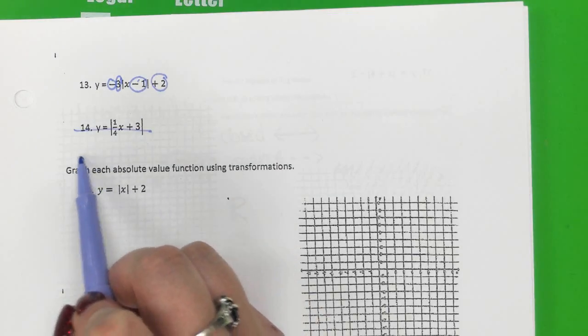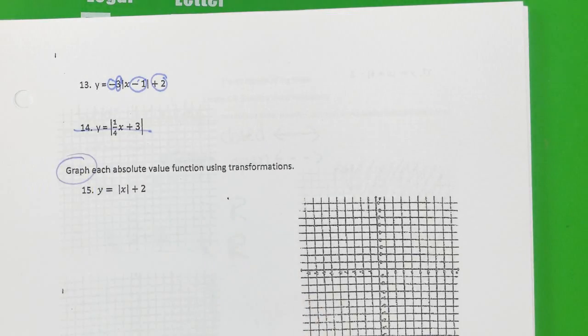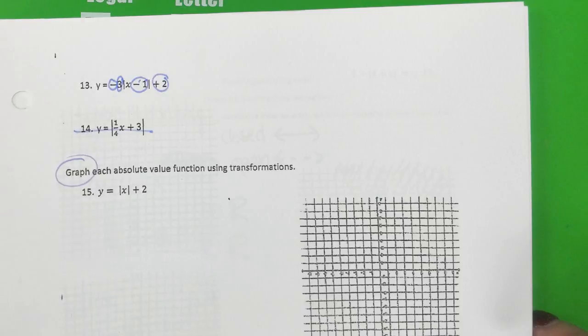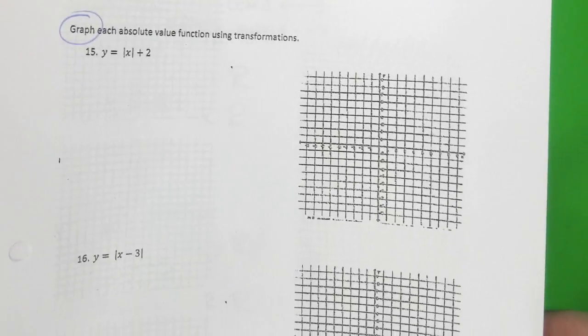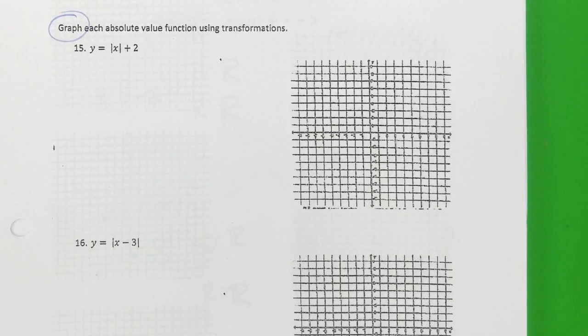What's the only thing it says to do on the last few problems? Graph. There you go. And on the back, it's the same thing. You got 5 whole problems. All right. Try those and see what you got.